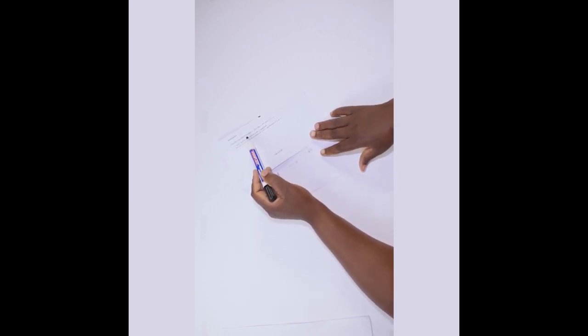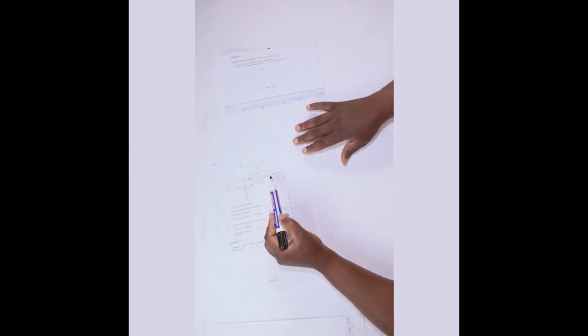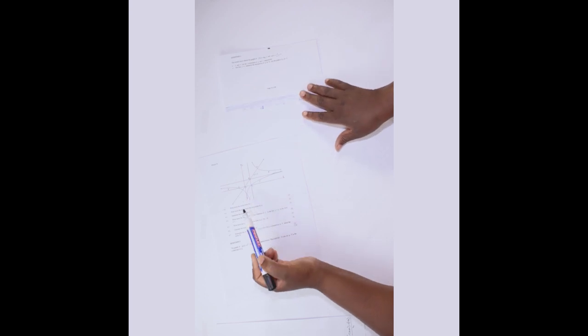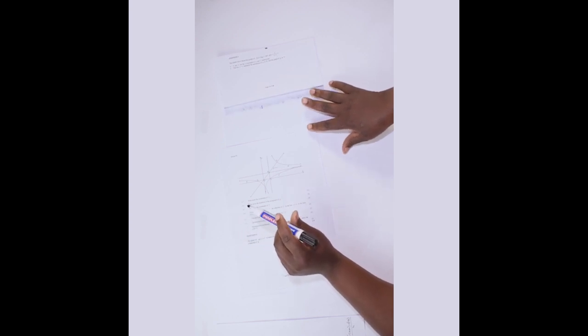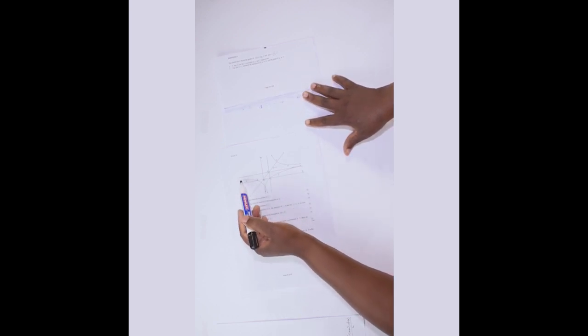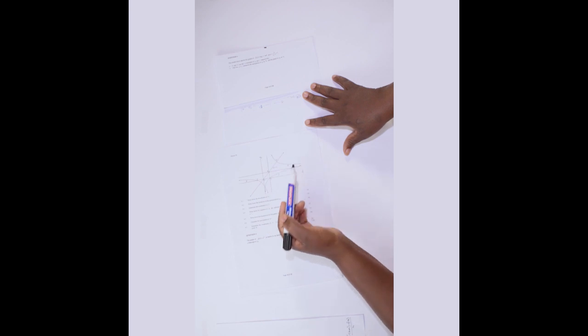The sketch below shows the graphs of f of x is equal to the logarithm with base 5 of x. So this is the graph of a logarithm. If we look at it, this line that is going this way, that is f of x. And we are given another one, which is g of x equals 2 divided by x minus 1, plus 1. That is our hyperbolic function.